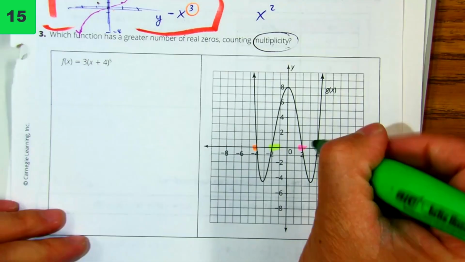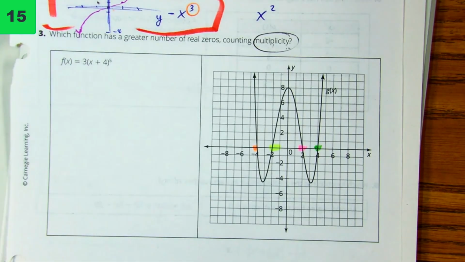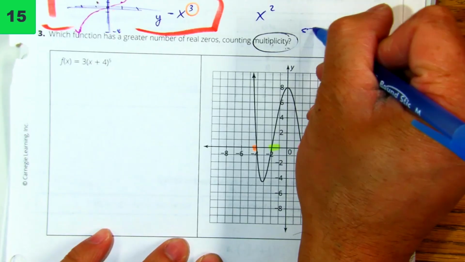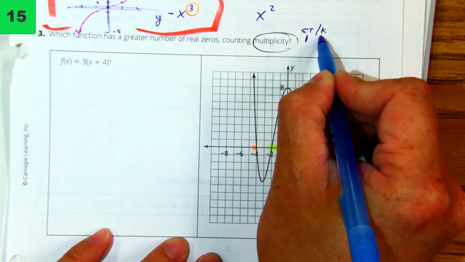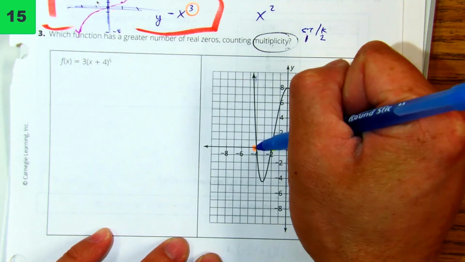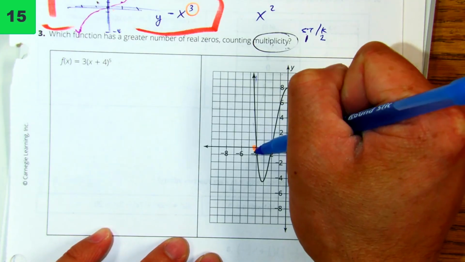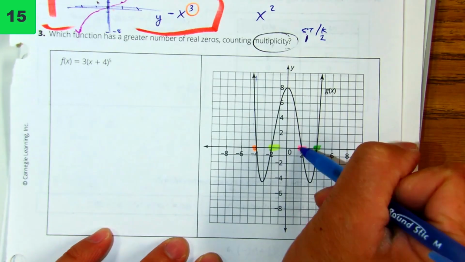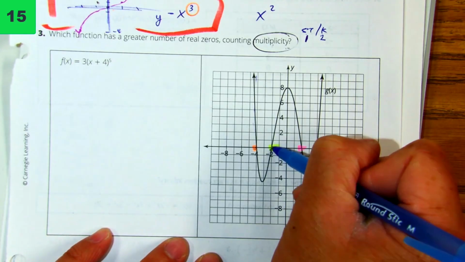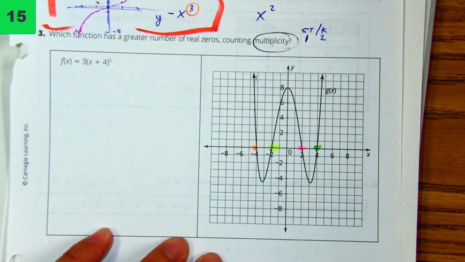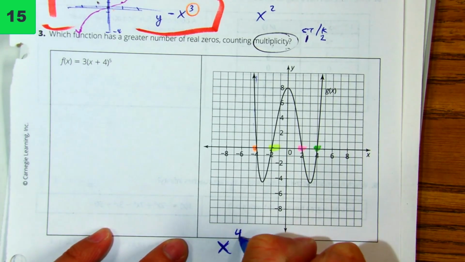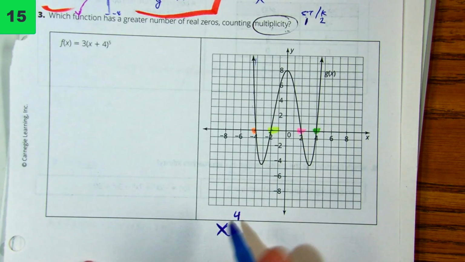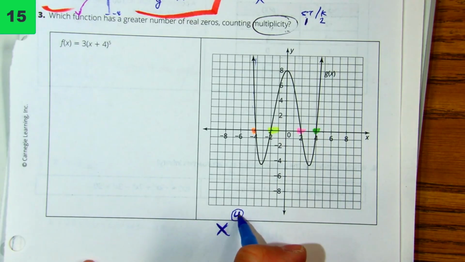But something I notice is, what does it do at those points? Does it shoot through or kiss? It shoots through. So shoot-throughs are odds, or 1, and a kiss is a 2. So this is saying you have a multiplicity of 1. So this is a 1, this is a 1, this is a 1, this is a 1. So this is 1 plus 1 plus 1 plus 1. That gives you what? 4 zeros. 4 real zeros, so I know I have a 4th degree polynomial. The degree of the polynomial tells you how many zeros there are.